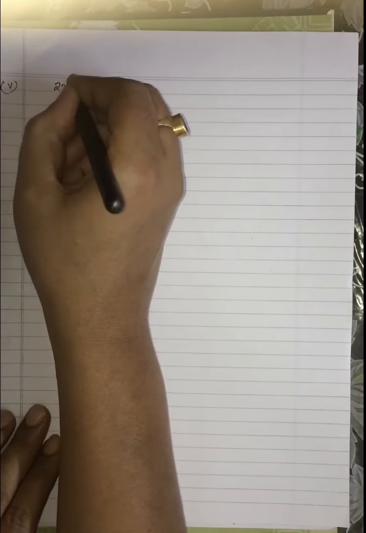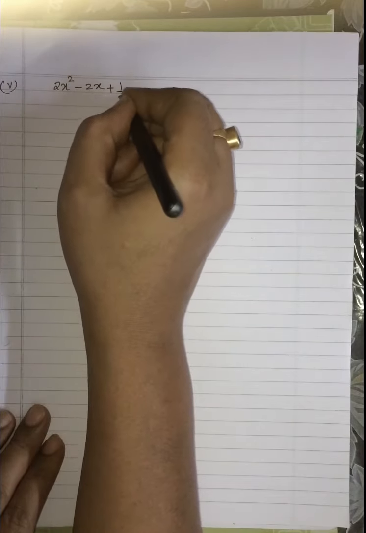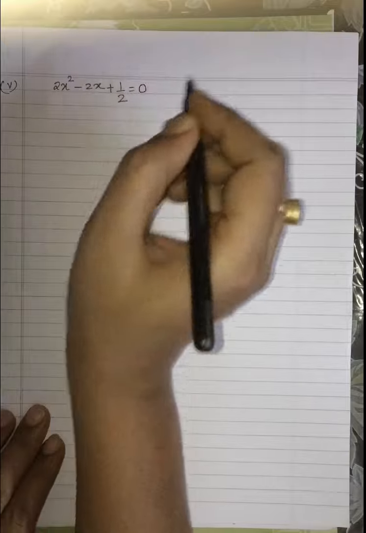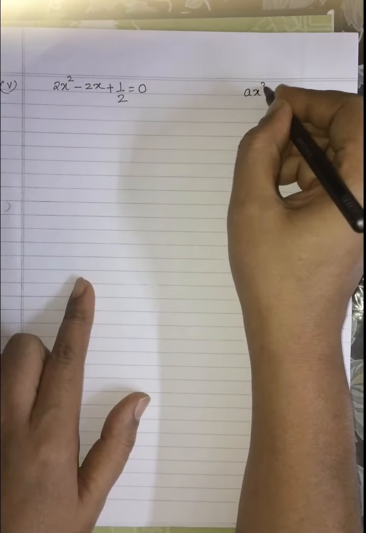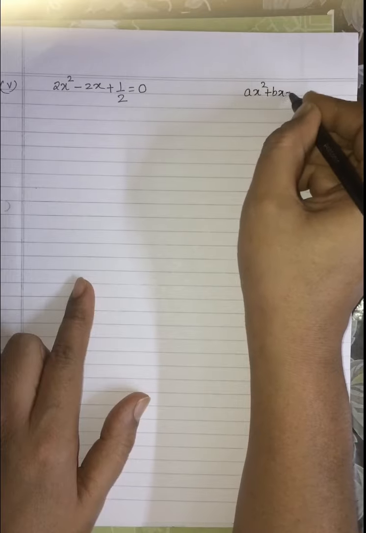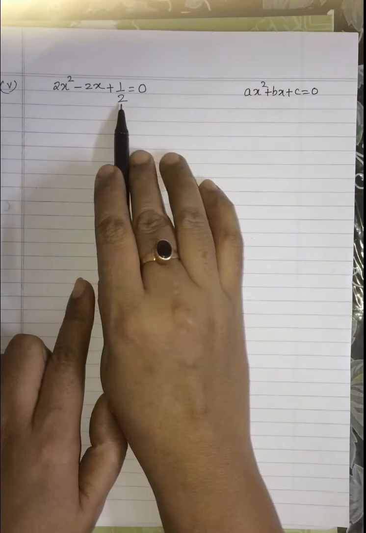Alright children, now let us come to question number 5. I am doing question number 5, that is given as 2x square minus 2x plus 1 upon 2 is equal to 0. Children, we have to put it in the general form of x square plus bx plus c is equal to 0.